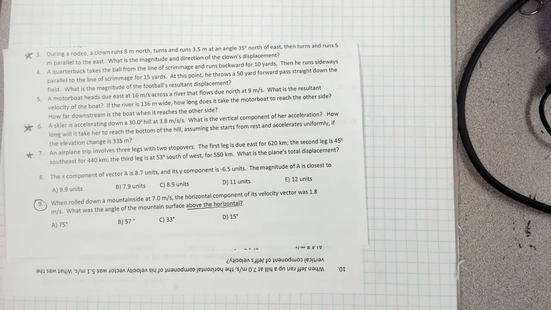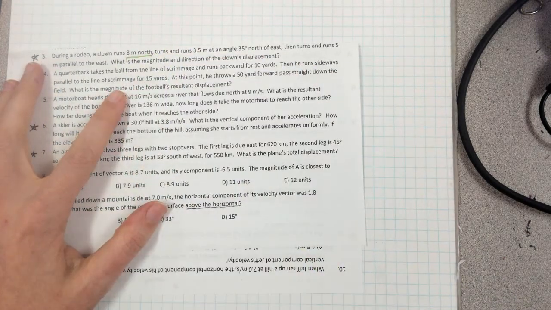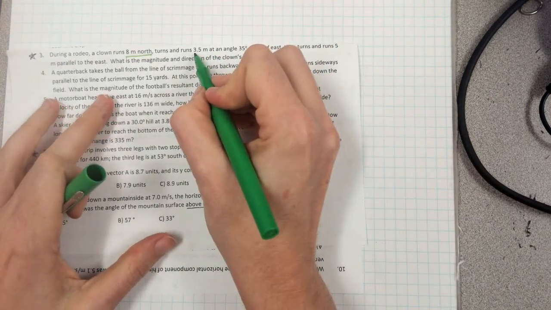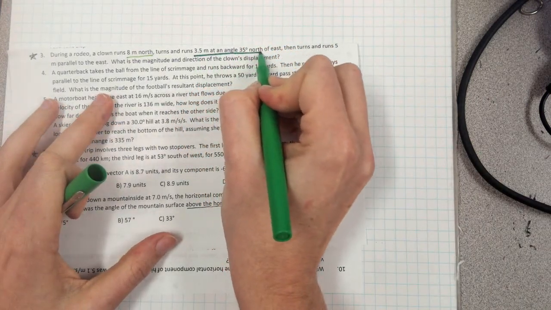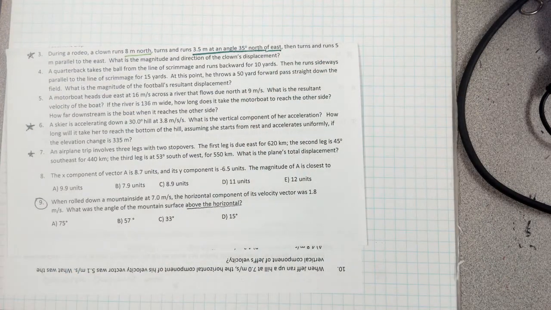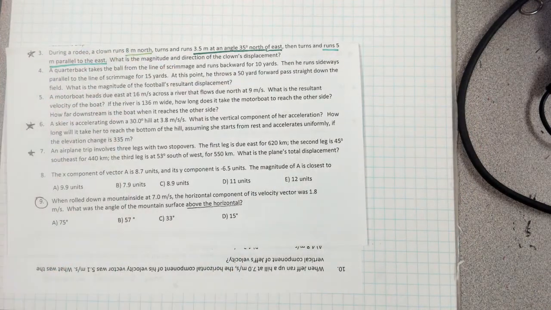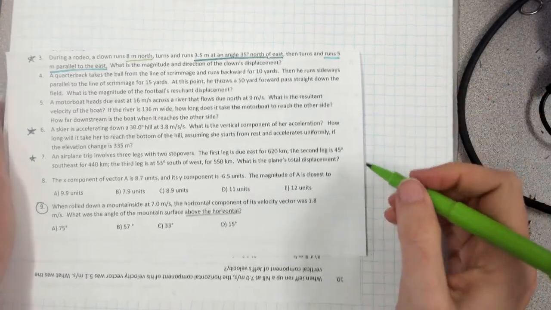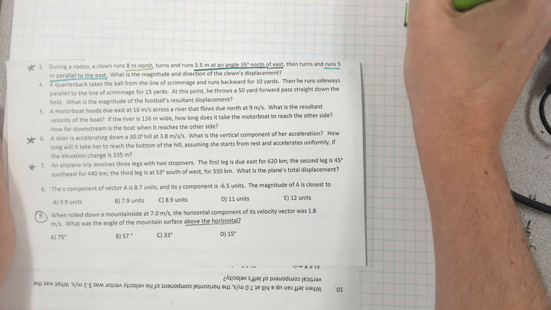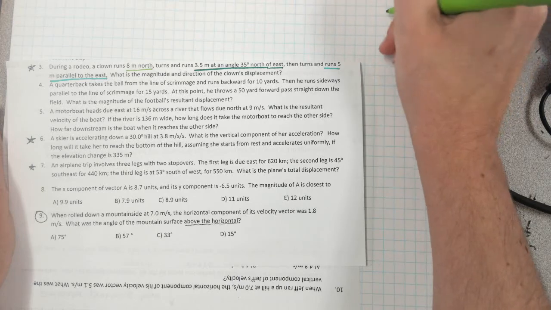Okay, so I'm going to use some different colors. So first the clown runs 8 meters north, and then he turns and runs 3.5 meters at an angle 35 degrees north of east. And then he runs 5 meters parallel to east. Okay. So the very first thing is make sure you know north, south, east, and west.